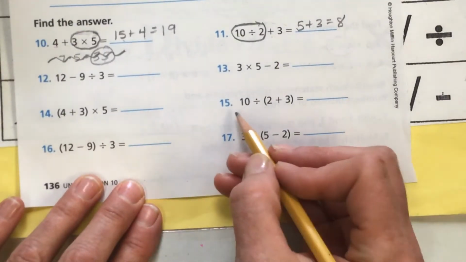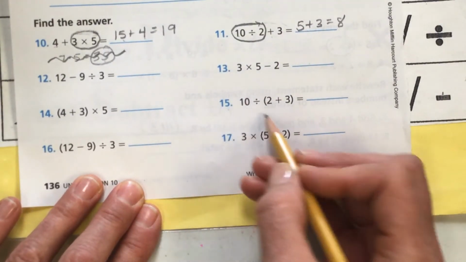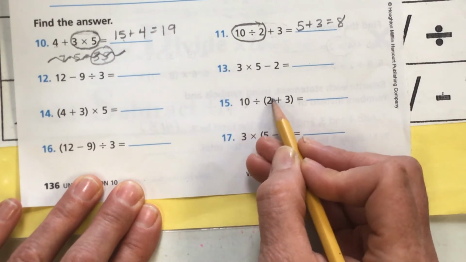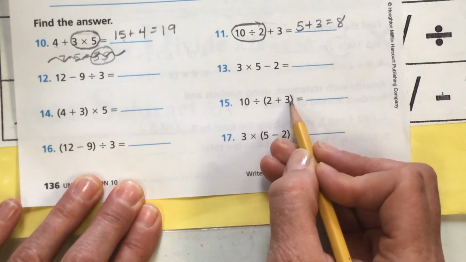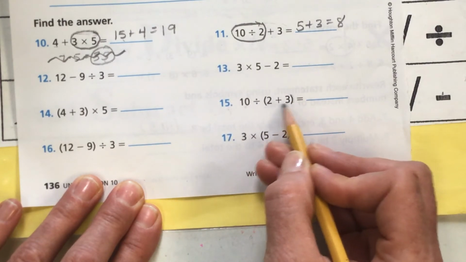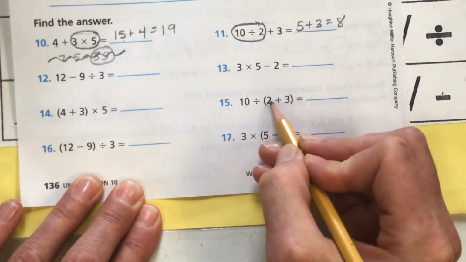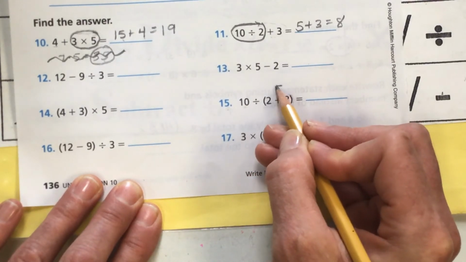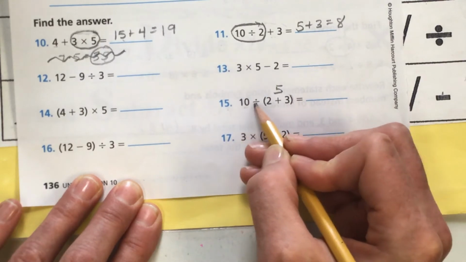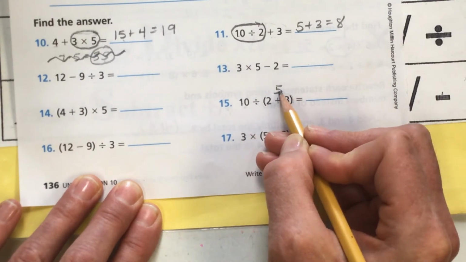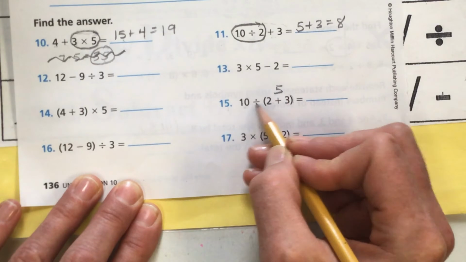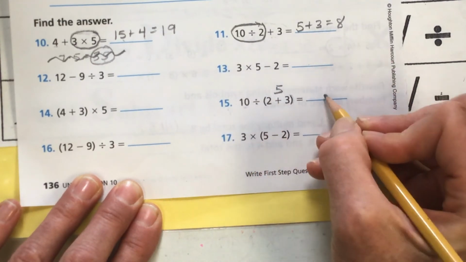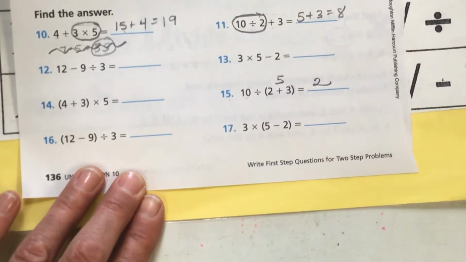I'm going to go ahead and do two at the bottom here. I'm going to go ahead and do number 15. Okay, hold on. I have a division thing, and I know that we do that. But look, we have parentheses first. When you see parentheses, you want to make sure you do it first. So I'm going to do it really quick. Let's see. 3 and 2. 3 plus 2 is 5. So now my equation is 10 divided by 5. And I know that there's 2 5s in 10. 5, 10. Okay, so 10 divided by 5 would be 2.